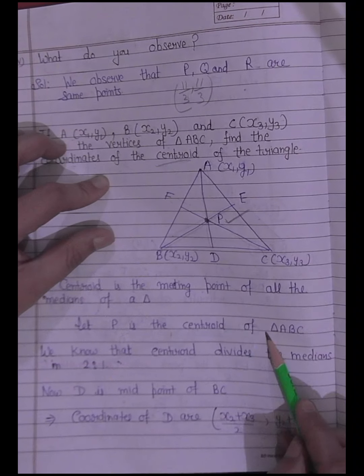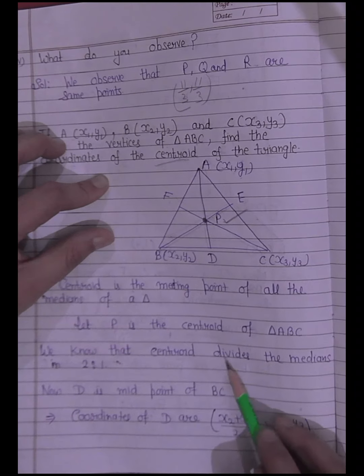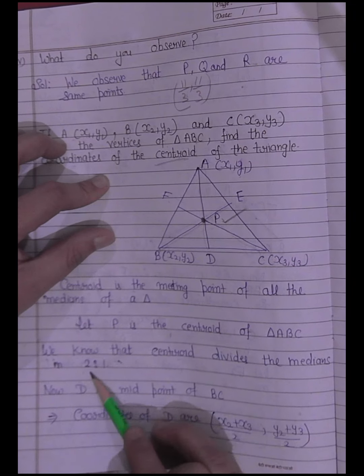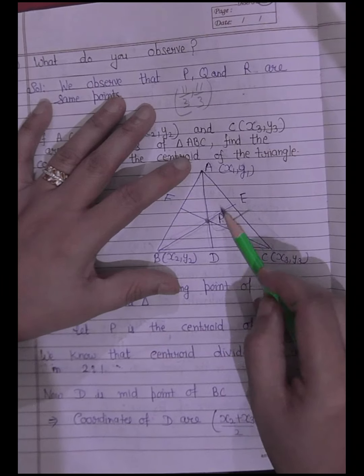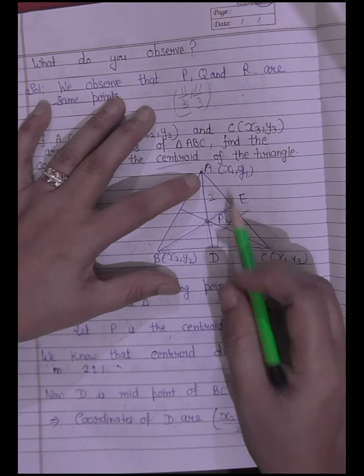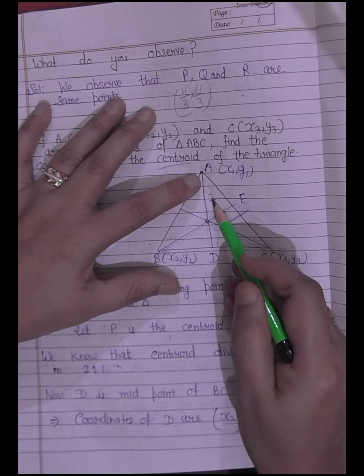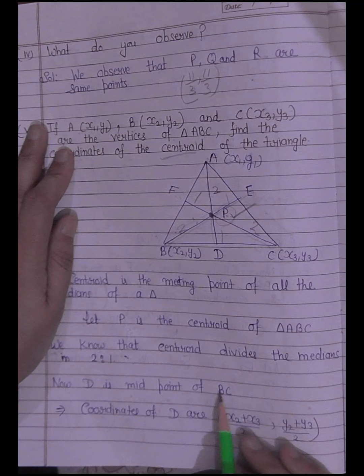Let P be the centroid of triangle ABC and we know that the centroid divides the medians in 2:1. Here the point P divides AD in 2:1, starting from A, here 2, here 1. Now D is the midpoint of BC.